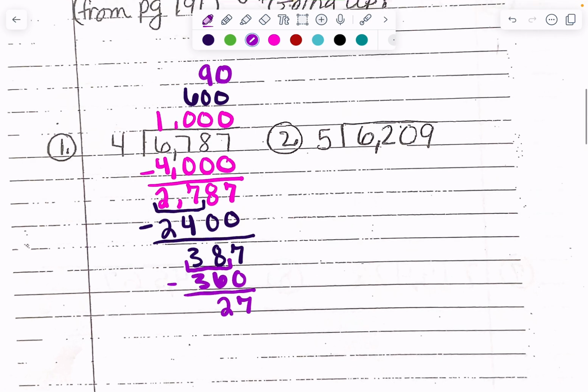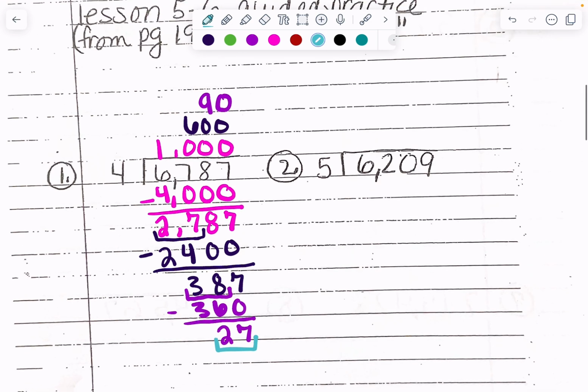We have one more step, because if we look here, 27 is still bigger than our 4. We want to make sure the bottom number right here is going to be smaller than this number over here. So we got to keep going. So how many times can 4 go into 2? Nope, 4 can't go into 2. 2 is too small. But I know that 4 can go into 27. So I'm going to count by 4s.